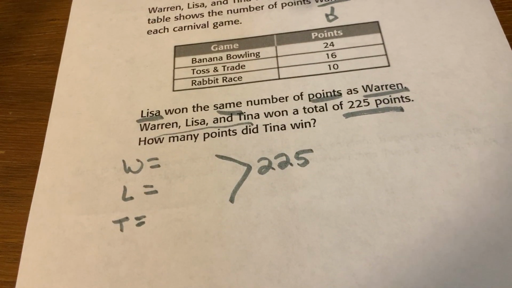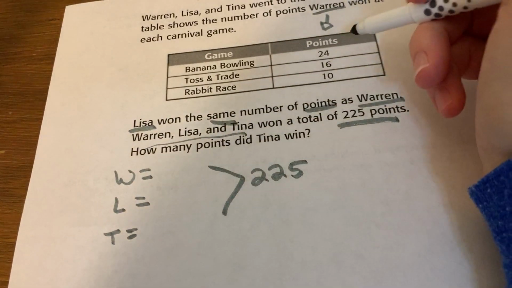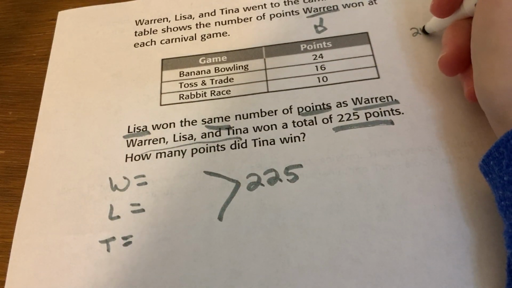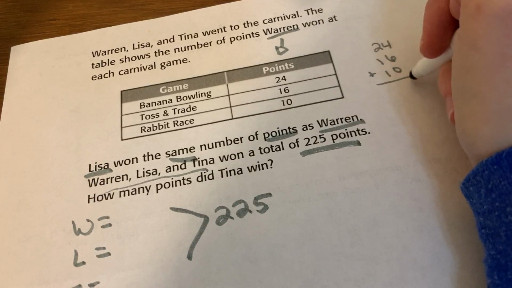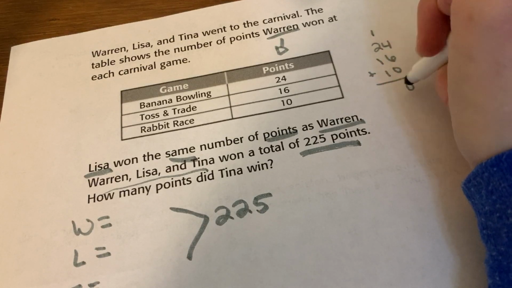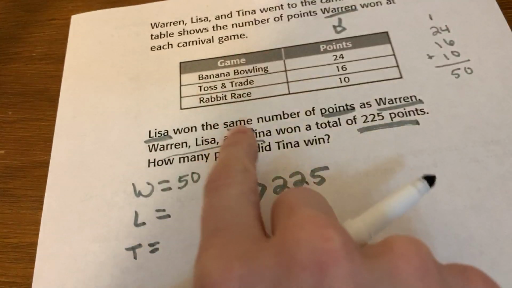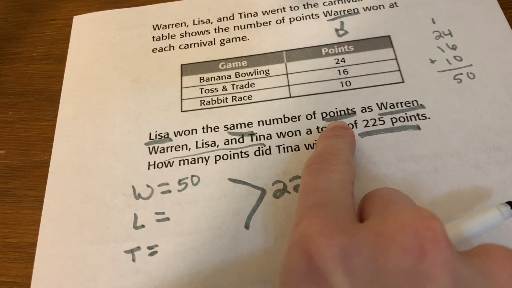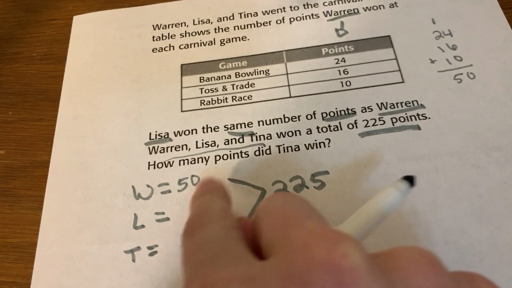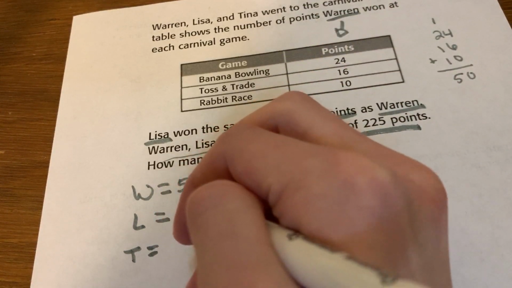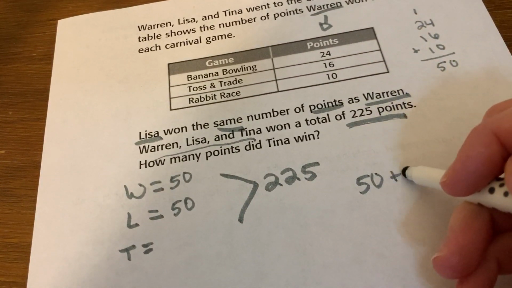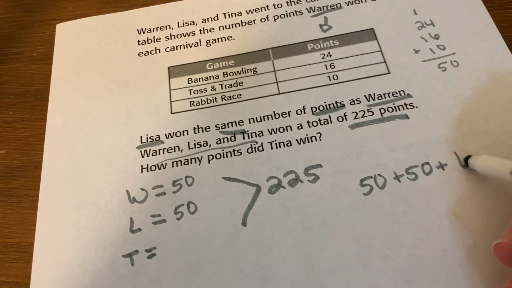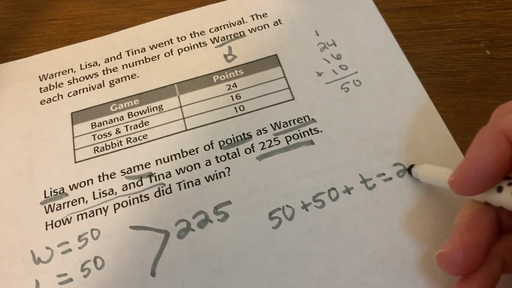Because all of these are 225 points in all. So I want to add all these up so that I can figure out how many points Warren got. 10, 20... and 50. Okay, so Warren got 50. The problem also tells me that Lisa got the same number as Warren, so 50. So we can say 50 plus 50 plus T for Tina gives me 225.